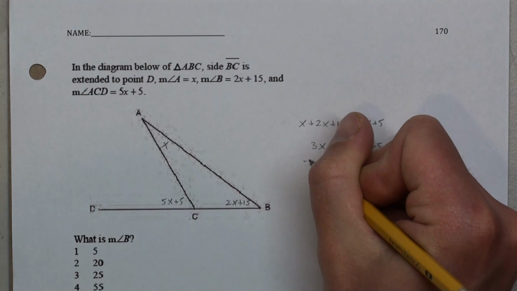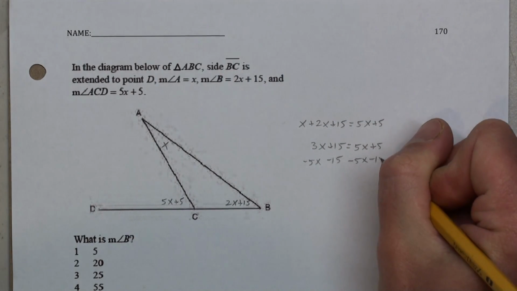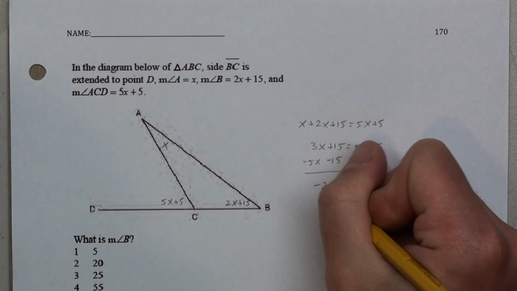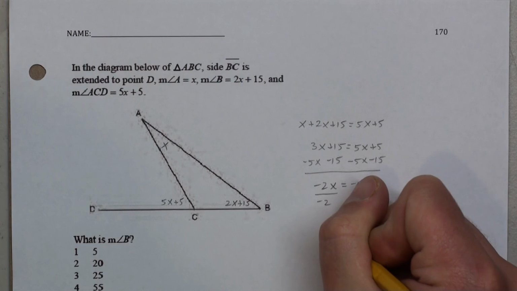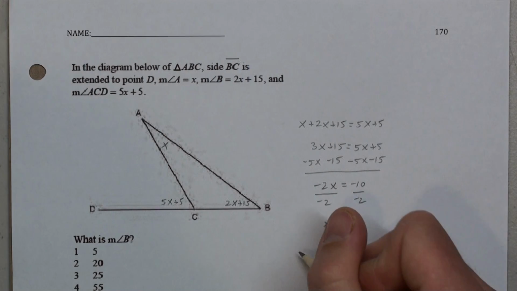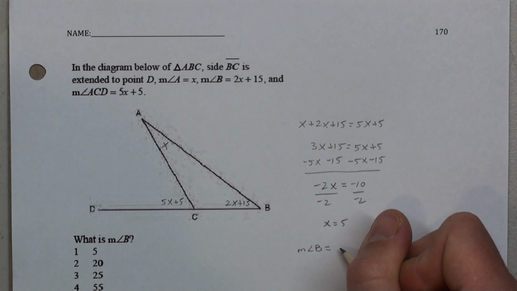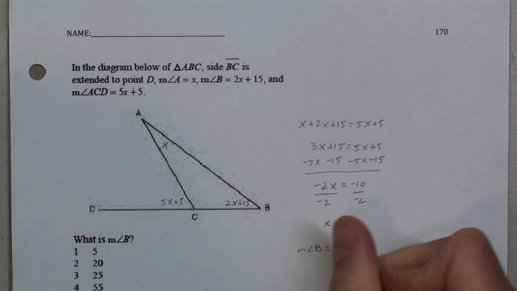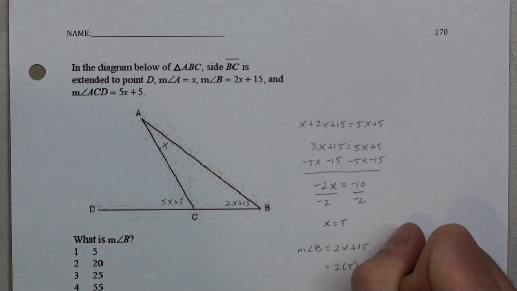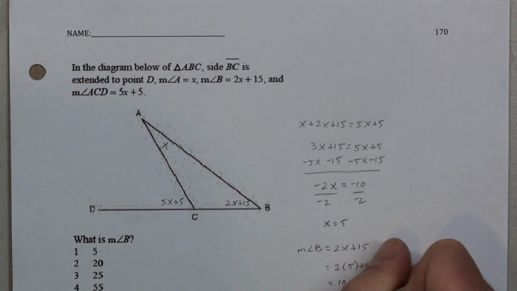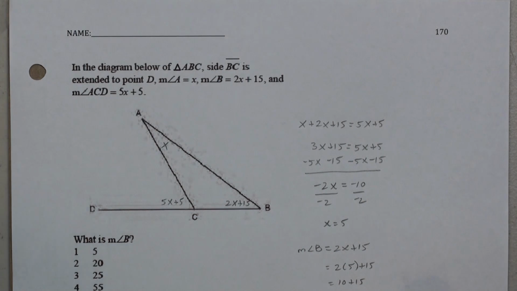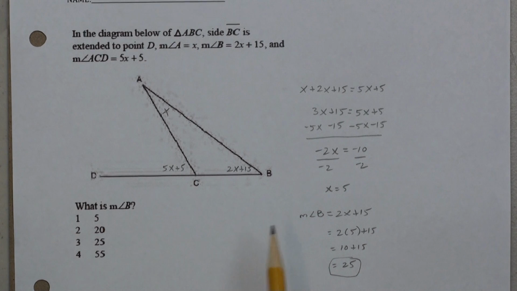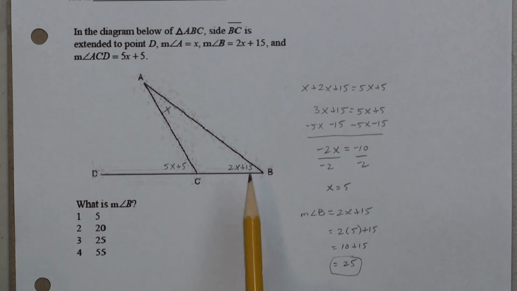I'm going to subtract 5x from both sides while at the same time subtracting 15 from both sides. So I get negative 2x equals negative 10, divided by negative 2. X is 5. But the measure of angle B is 2x plus 15. So that's 2 times 5 plus 15. That's 10 plus 15, so that is 25. Alright, so be careful. They didn't want x, they wanted B, so we just used x to find B. So B is choice 3.